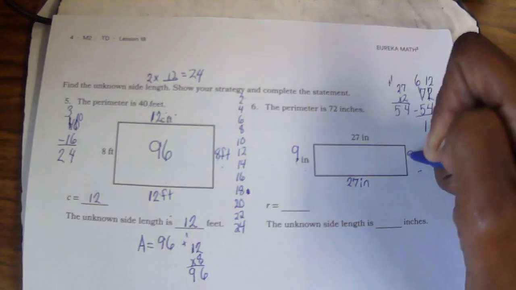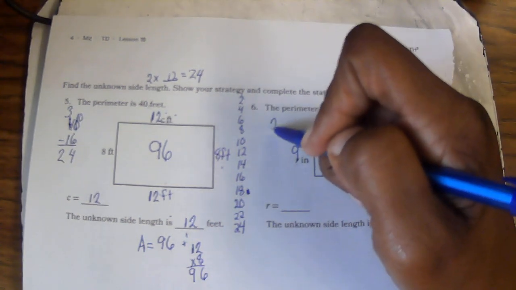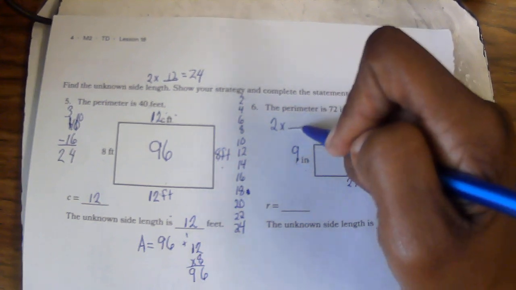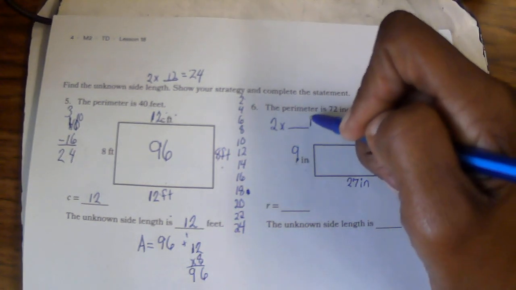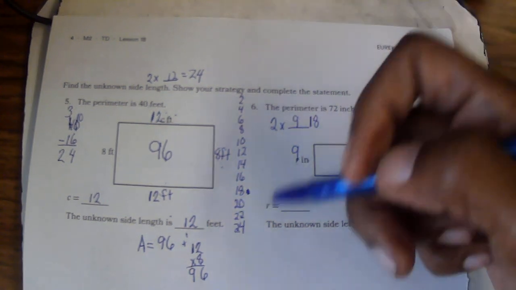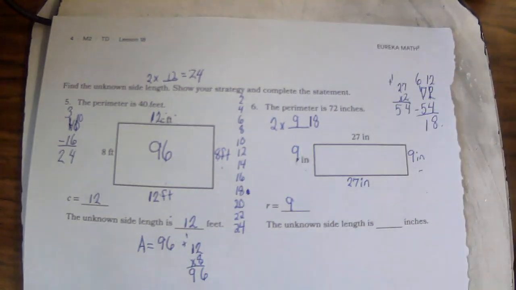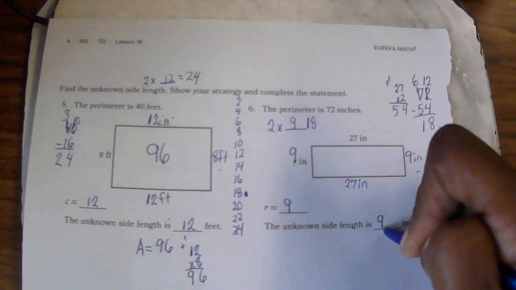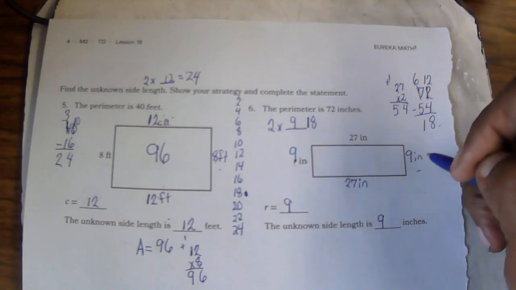So we have 9. That means each side is 9 inches. Or you could have done 2 times what number gives you 18, and you also could have gotten 9 that way. But all in all, you still have to know your multiples to do that. So the unknown side is 9 inches.